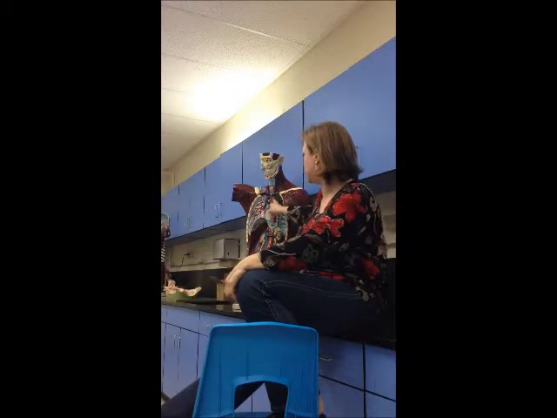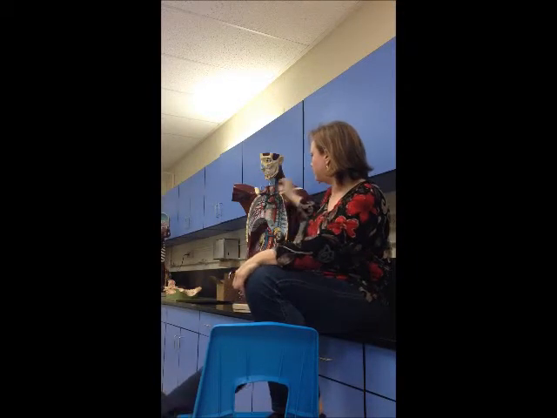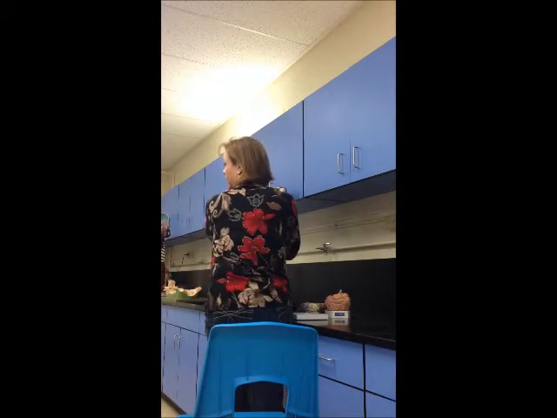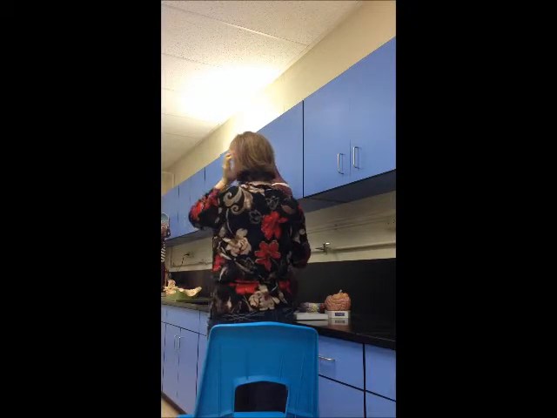On this model, the nerves are gray. See this gray right here? It's right next to your carotid artery that you can't see because muscles are covering it up. But it comes along right here. Right here. Okay? That is the vagus nerve.